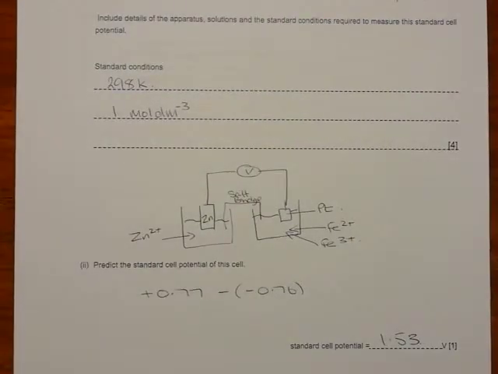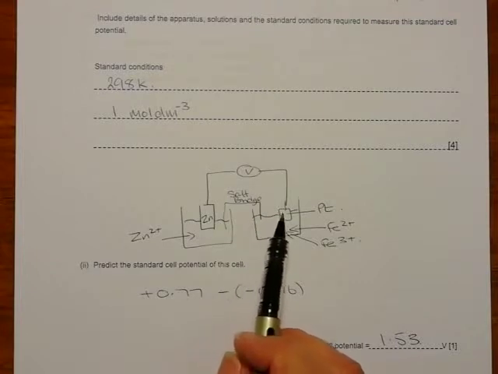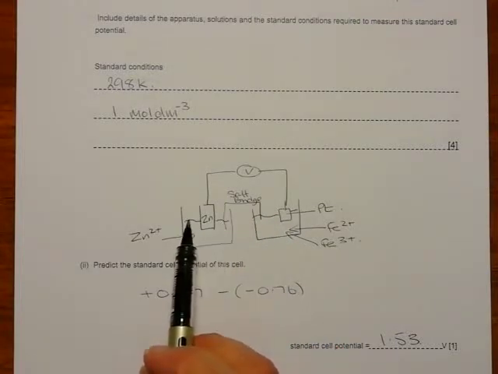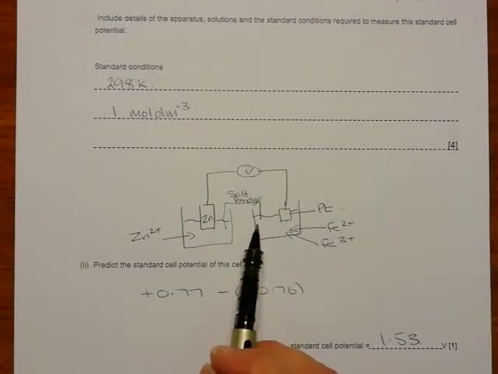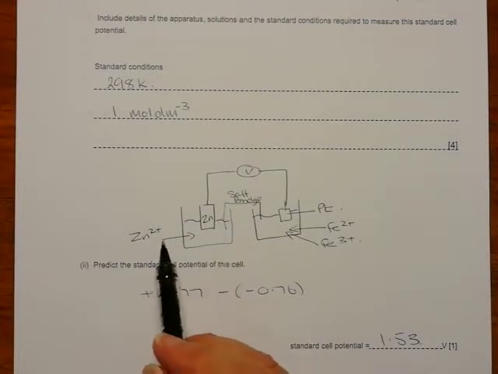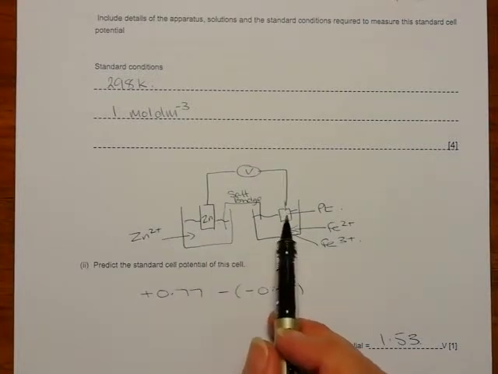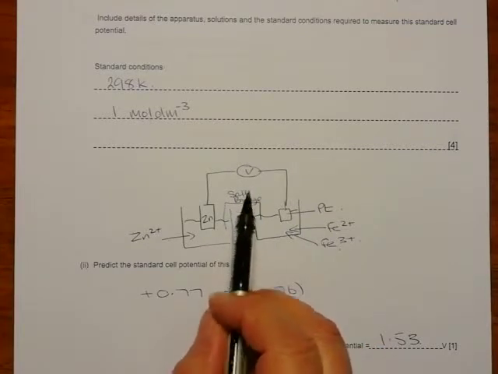Drawing the electrochemical cell then, just make sure you put solution lines in, that you haven't forgotten those. Make sure your metals definitely dip into that solution. Make sure your salt bridge dips into that solution. So on the one side we've got zinc and zinc 2 plus, the other one is platinum with Fe2, Fe3. You must label your salt bridge and you must put a voltmeter with a V in it.